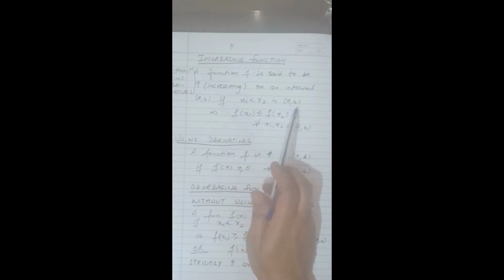That means if you pick two numbers, suppose this is given as 4 and this is given as 7, you may pick two numbers 5 and 6. If you put those two values of 5 and 6 in the given function f which will be provided to you, and f of 5 is coming less than or equal to f of 6, then we say the function is increasing, right? This is the method without using derivatives.